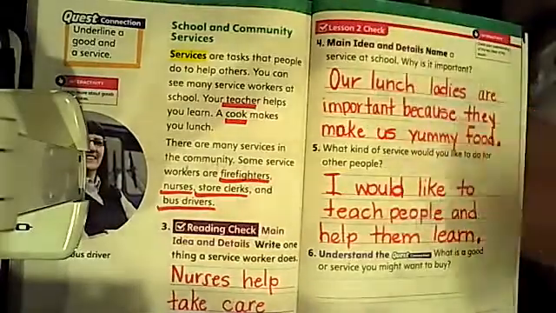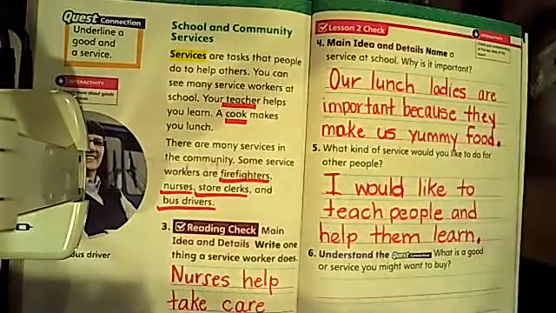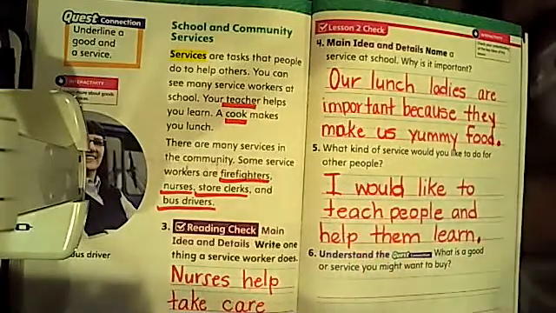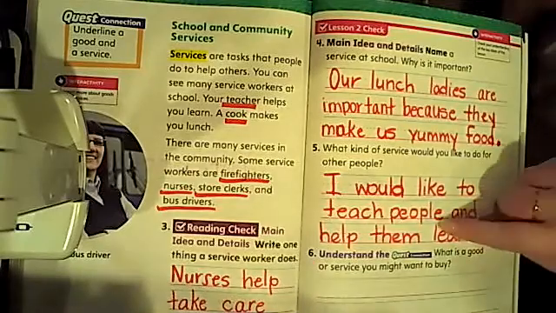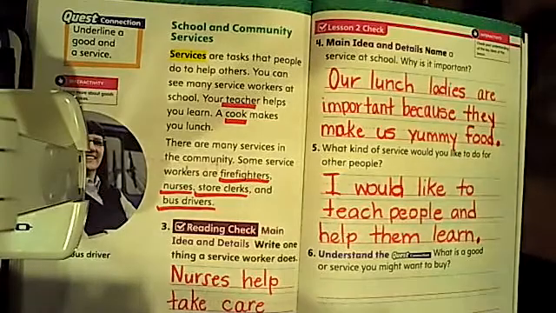can hold in my hands, right? It's not something I make. It's a job that I do, a task or an activity. I would like to teach people and help them learn. And just so you know, learn, not an M. I'm sorry, those look so close together.